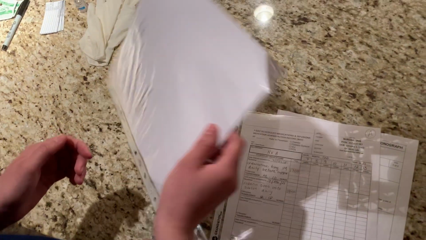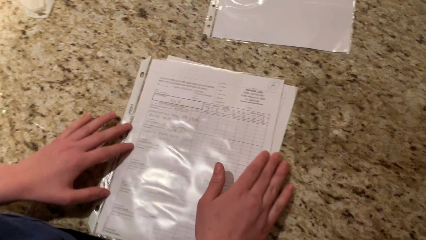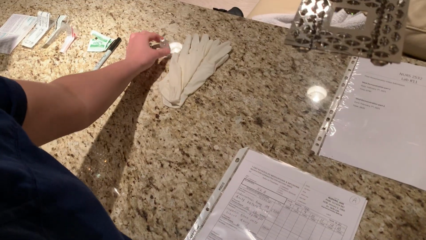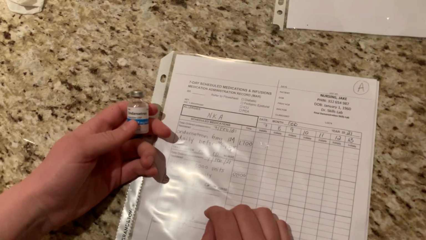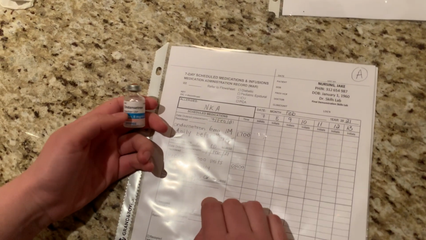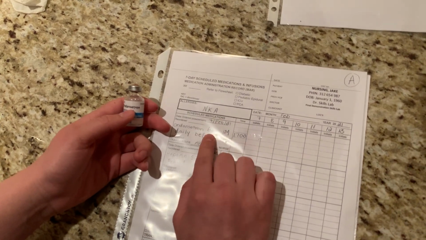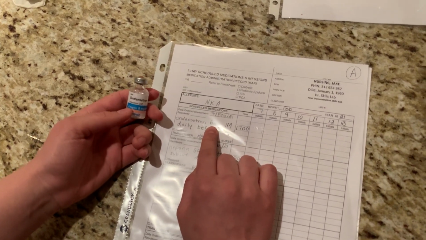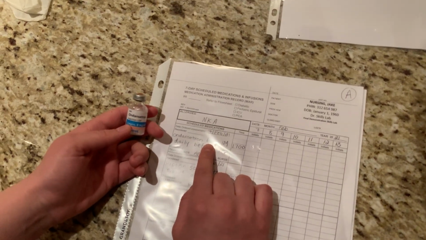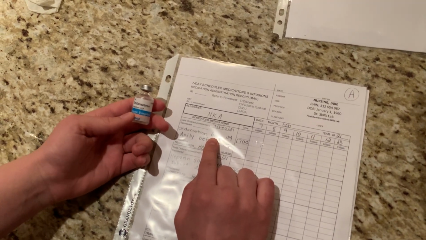So I no longer need the physician's order sheet. I can start getting my medications out. So I'll do hand hygiene, pull the medication, and compare it to the MAR to make sure I have the right one. We have ondansetron, which is the right medication. It's calling for 6 milligrams. This is a 2 milligram per milliliter vial, so I'm going to need 3 milliliters of the medication.